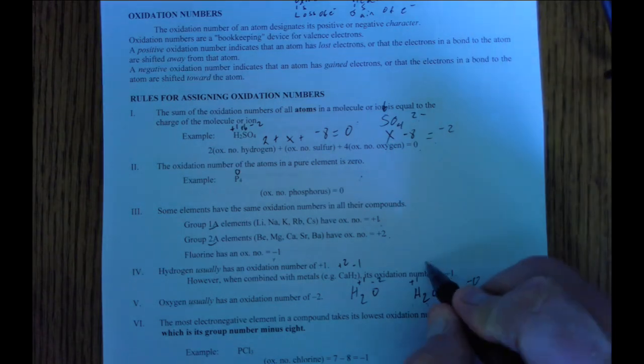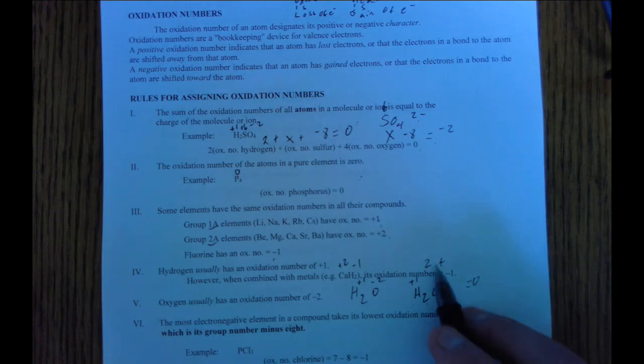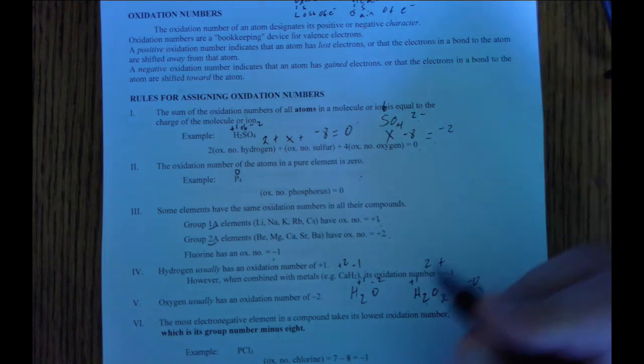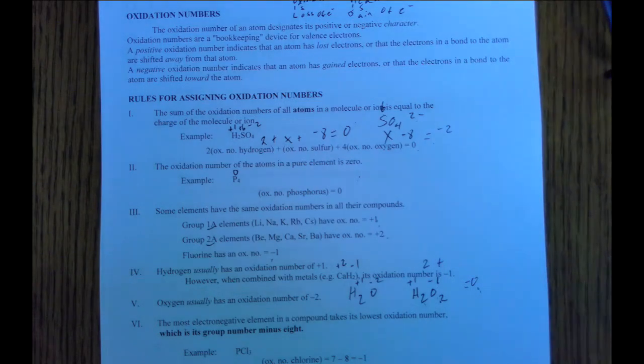2 times 1 is 2 plus, well, if this is negative 2 like it normally would be, then we would have 2 plus negative 4, which would not equal 0. So this can't be negative 2. It has to be negative 1 in this case. So oxygen here is negative 1.